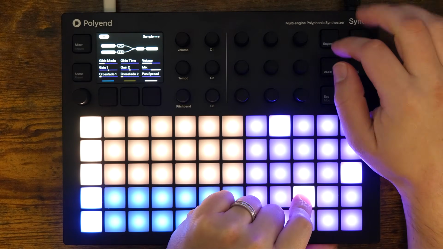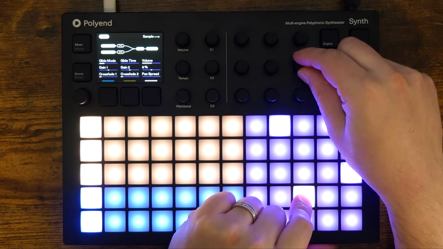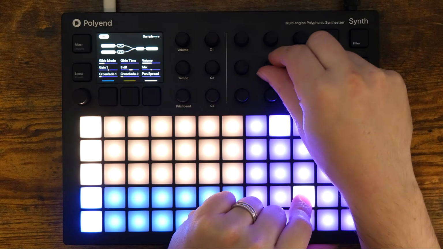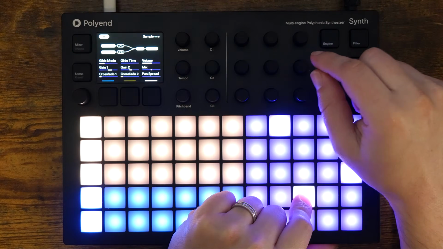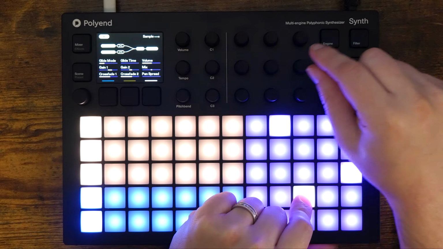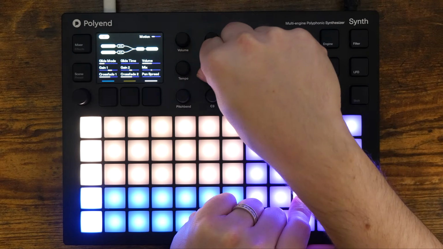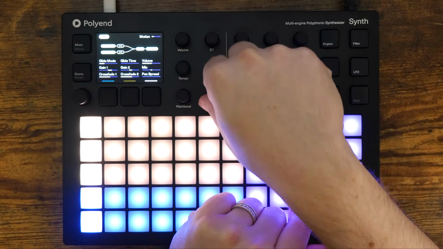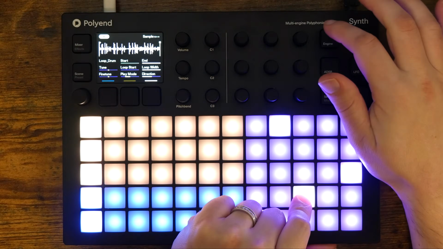Now let's go to page 3 and slowly mix in sample 1. And we can increase the gain for each sample if we want to. I honestly haven't really messed too much with the crossfade stuff. Nor have I messed with the macro knobs here. So you can get some pretty glitchy stuff just by messing around here.